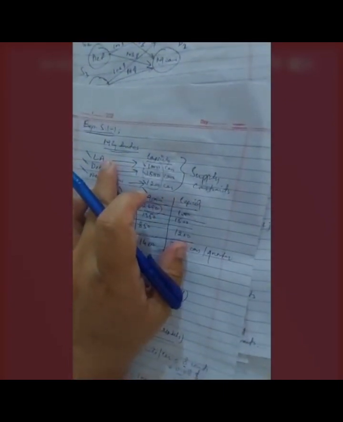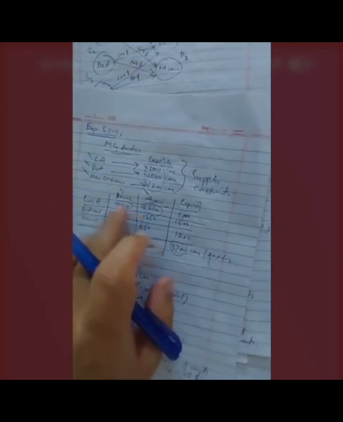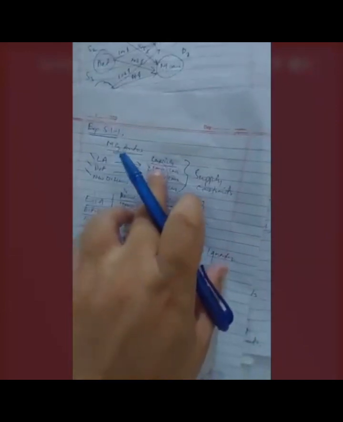Now there are two kinds of constraints here, the supply constraint and the demand constraint. The supply is that LA supplies to two destinations, x11 and x12. So x11 plus x12 must be less than or equal to 1000 cars, which is mentioned here.